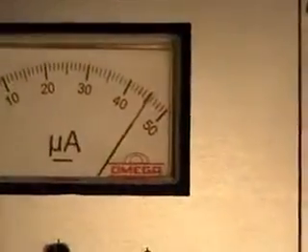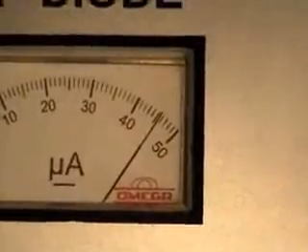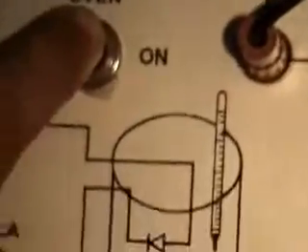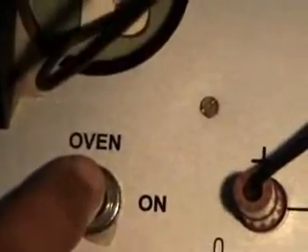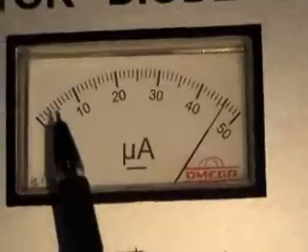Now you can see the reading has reached 45 microamps. So do not switch off the power now, just simply switch off the oven. When you switch off the oven, you have stopped heating the diode. So what will happen to the current? It will start decreasing slowly.